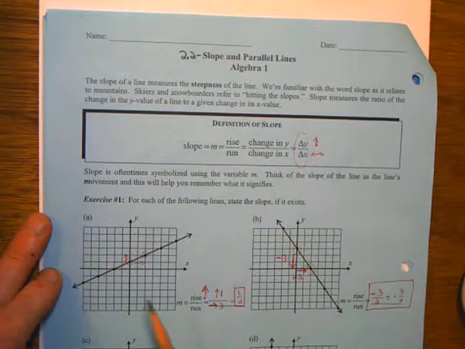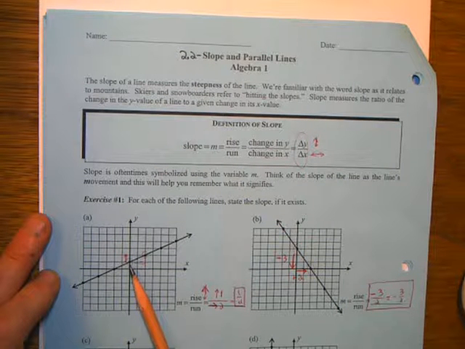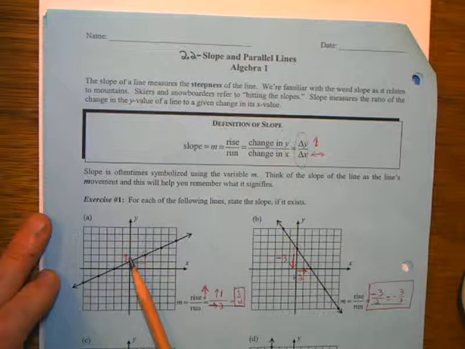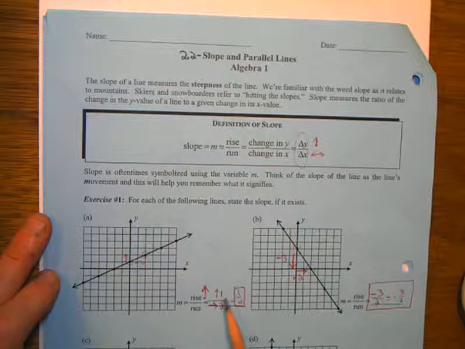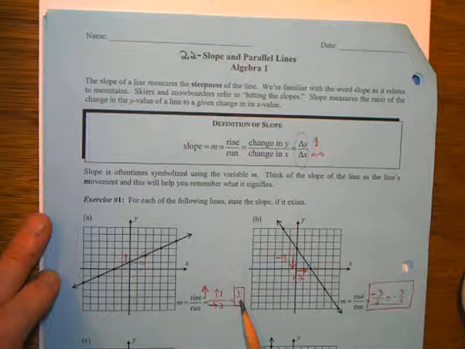So let's look at a picture down here. What is the slope of this line? Find any 2 points. You want to look for where they kind of cross in the crosshairs. Any 2 points. So if I start here, I go up 1, and then I go over 2. So the rise, the up and down is 1, the run is over 2. 1 over 2 is our fraction.